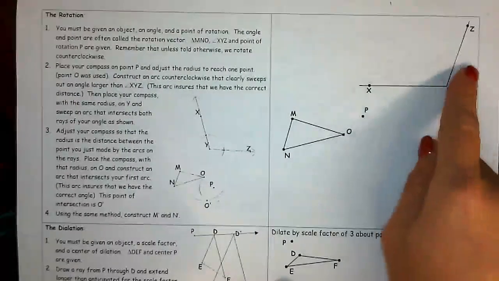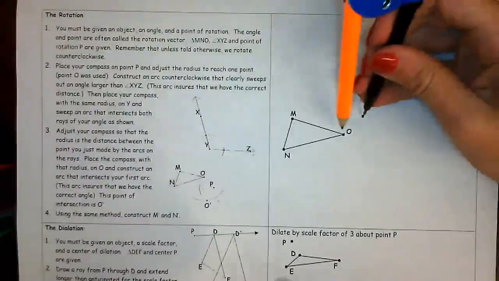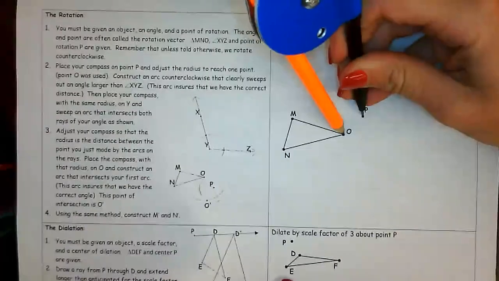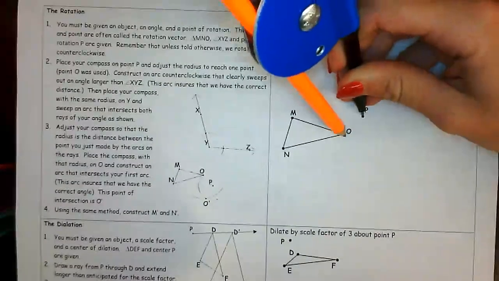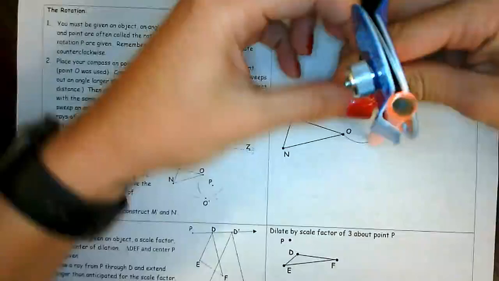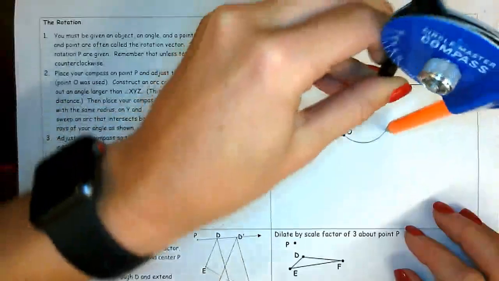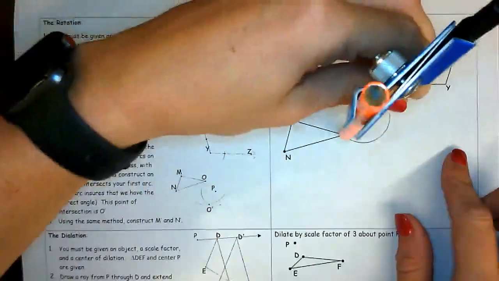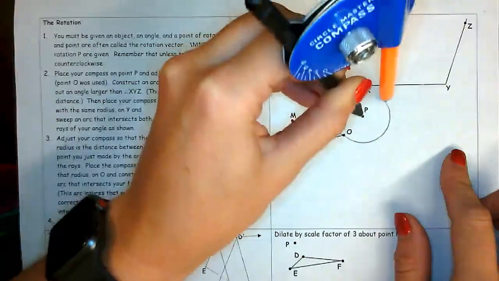and the actual angle. So we're going to start with placing our compass on point P, right, that center, and then we're going to adjust it to be the exact length from the center to our first coordinate. Okay, we're going to construct an arc in a counterclockwise rotation, and you need to extend that arc far enough so that way it'll be big enough to fit this angle. Okay, so again, you start from P to O, just sweep this counterclockwise, giving you an arc.